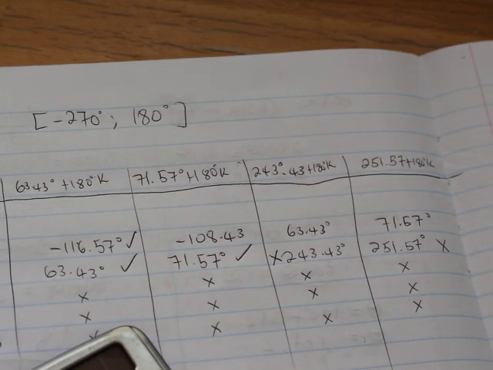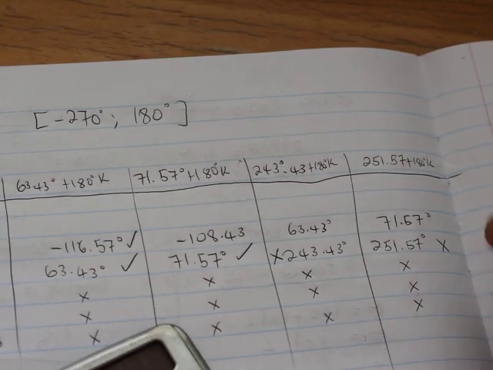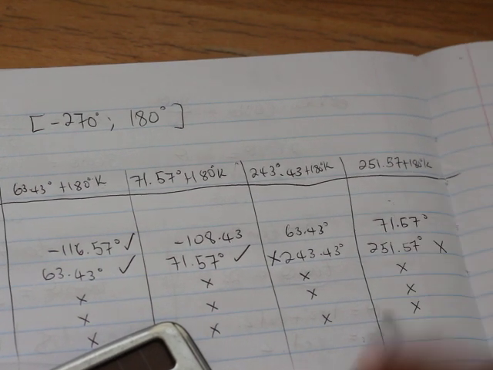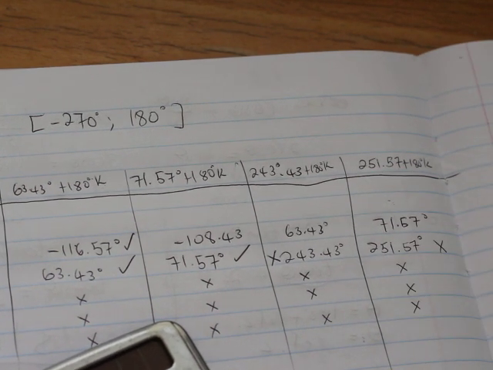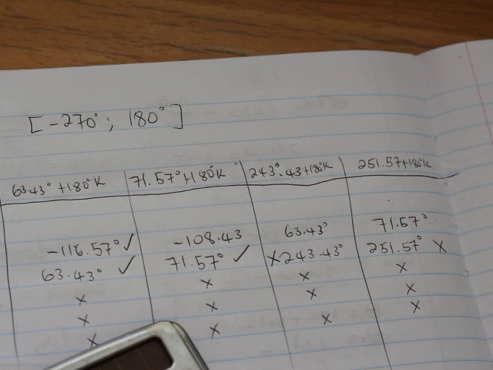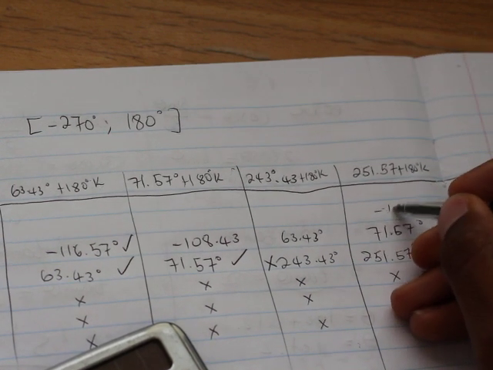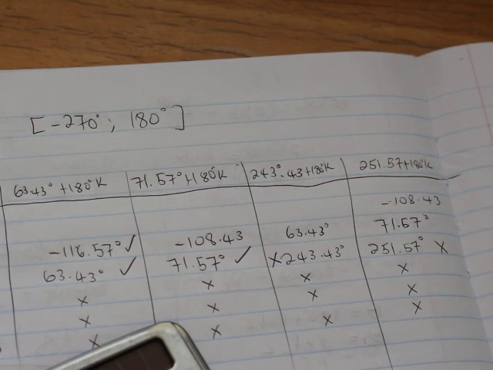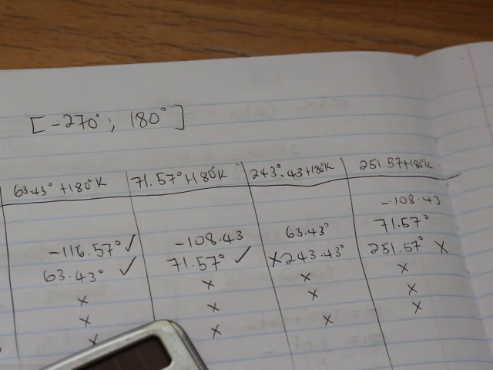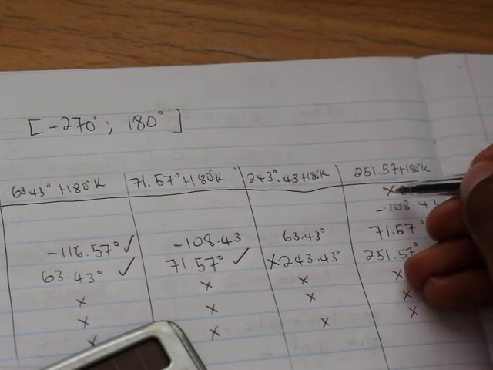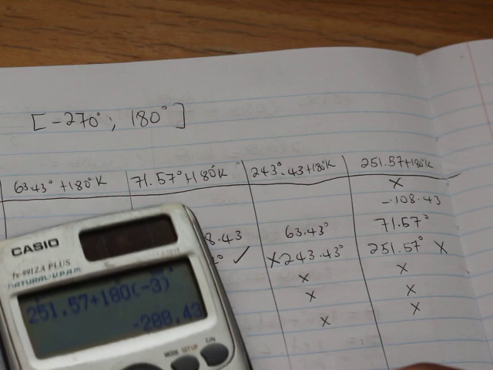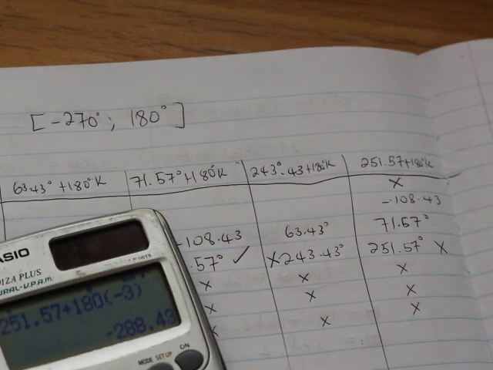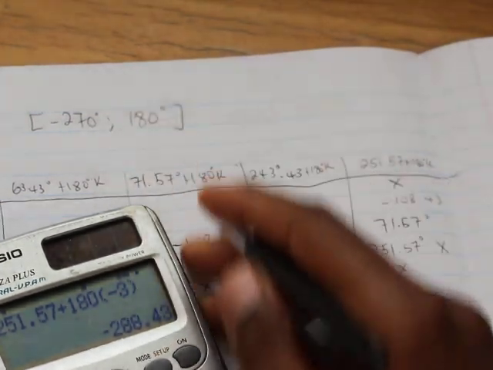Okay. So let's see if you substitute -2. Here, if you substitute -2, let's see what we're getting. We're getting minus 108.43, and that's a solution that we already have. And then let's substitute -3. Now this is out because it's -288. That's beyond minus 270 degrees.